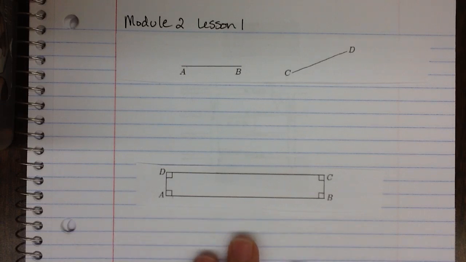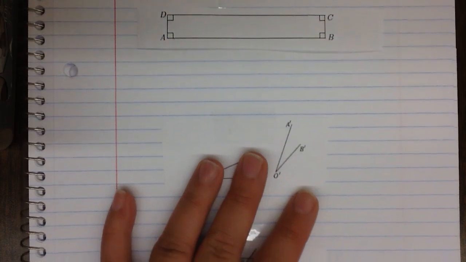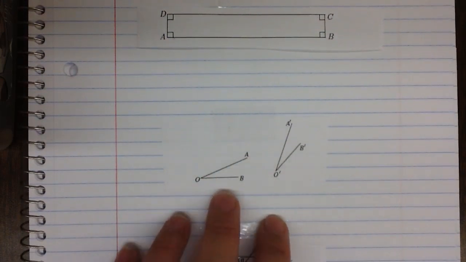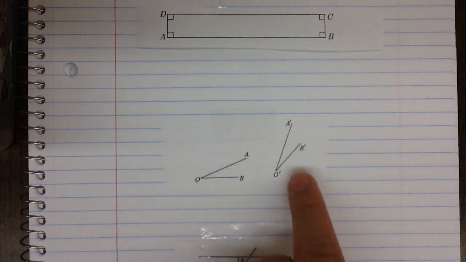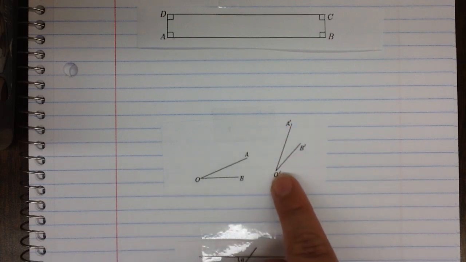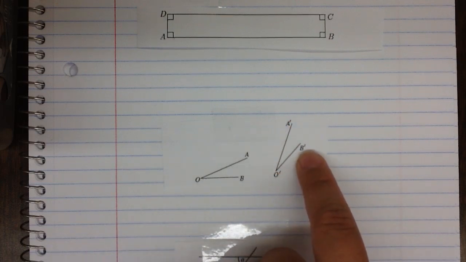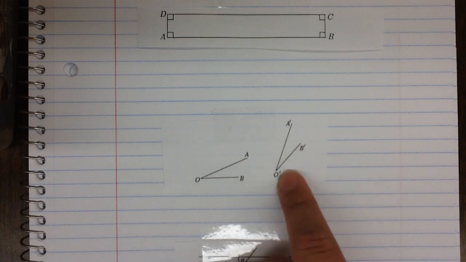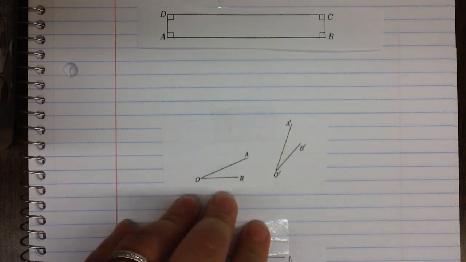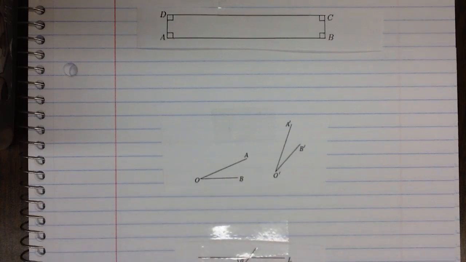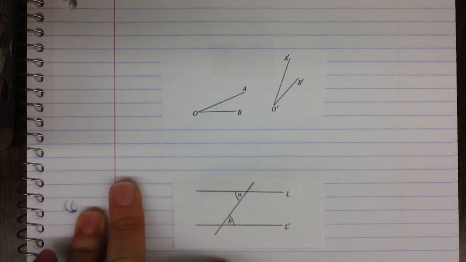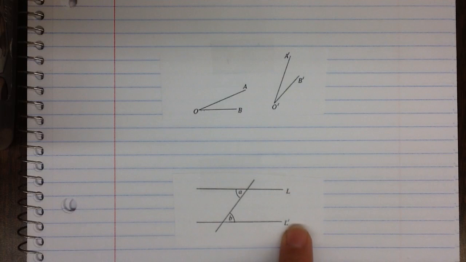And similarly, if we have angle AOB and angle A prime O prime B prime, those little apostrophes are prime, can we tell if they have the same angle measure without actually having to measure each angle individually? And lastly, here's a set of two parallel lines, line L and L prime, cut by a transversal.